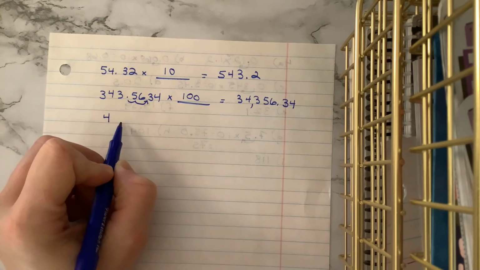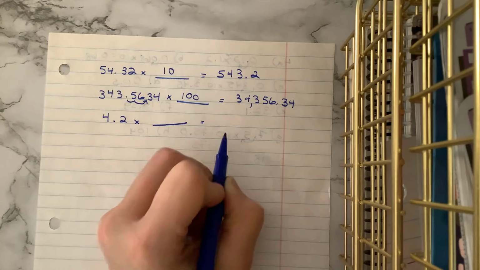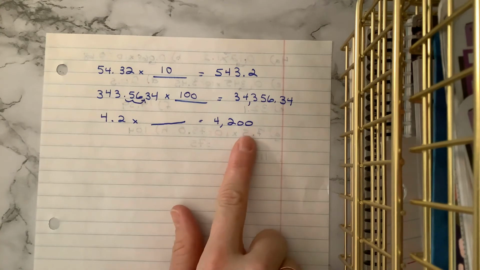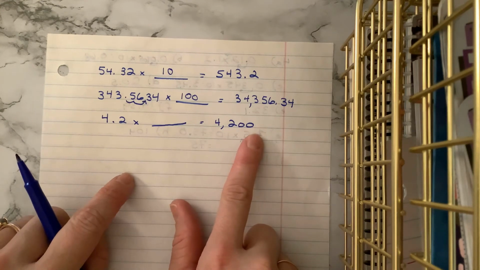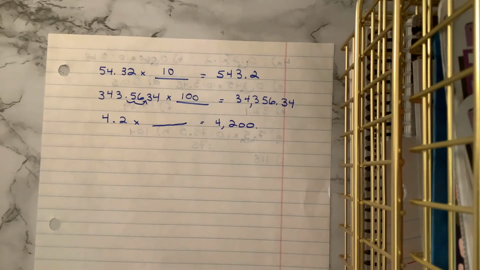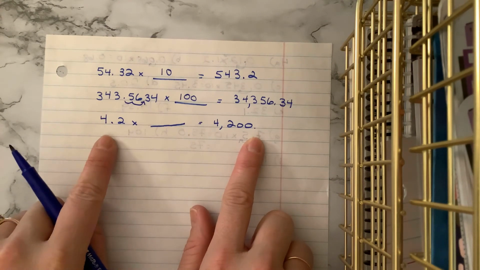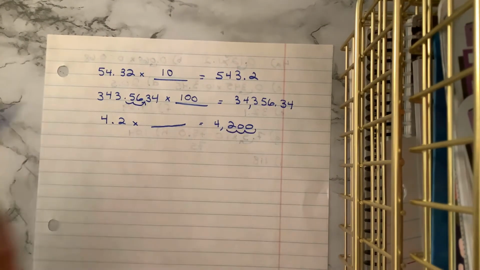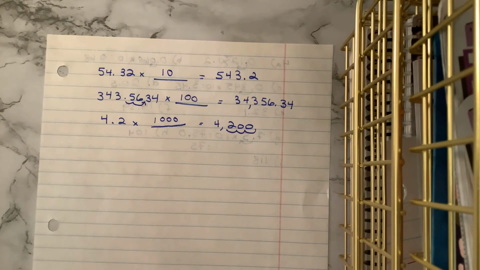What if we had 4 and 2/10 times what equals 4,200? So maybe in this case you want to look at this number because it's got all the digits that we need. So remember, if we see a whole number here, that means that the decimal point would be at the end, right? We don't write that, but that's what we imagine. So here, the decimal point is at the end. Here, it's between a 4 and a 2. So how many decimal places did it move? 3. So our answer here would be 1,000.